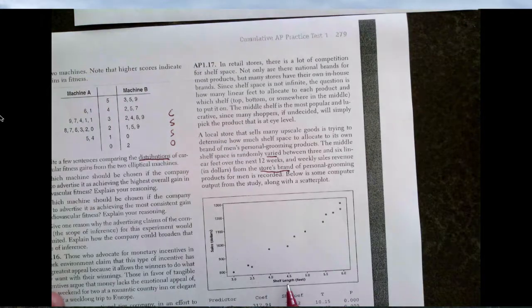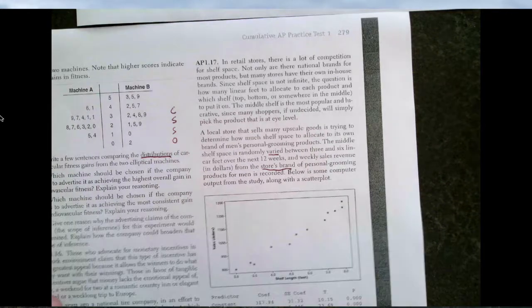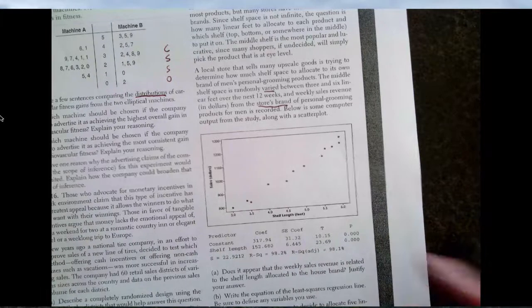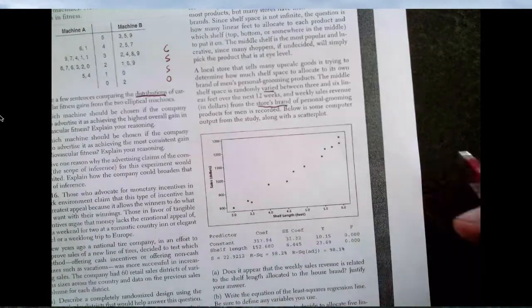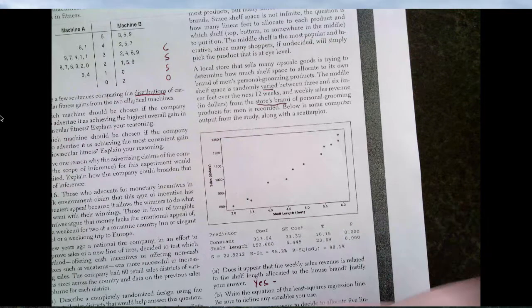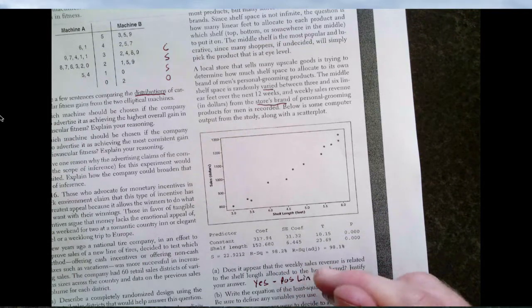Okay, so the shelf length, and then sales dollars. So it appears that the more shelf length that is given, the more sales dollars come in. Does it appear that the weekly sales revenue is related to the shelf length allocated to the house? Justify your answer. Yes. It appears that there is a positive linear association between shelf length and sales. I would say that there is evidence from the scatter plot that we have a positive linear association.